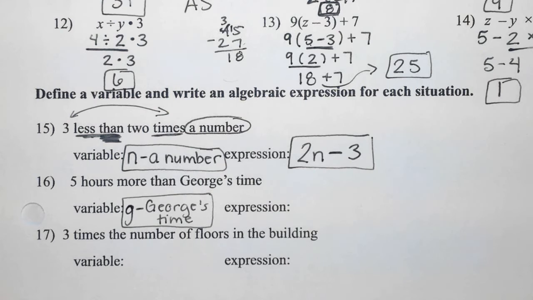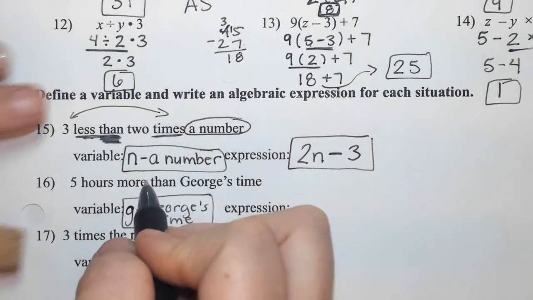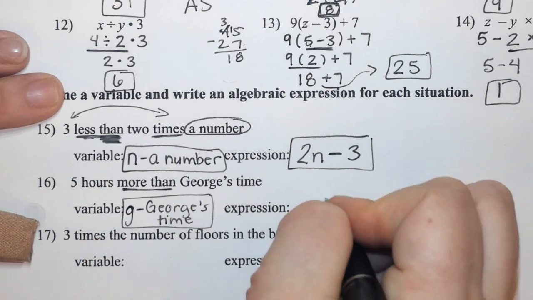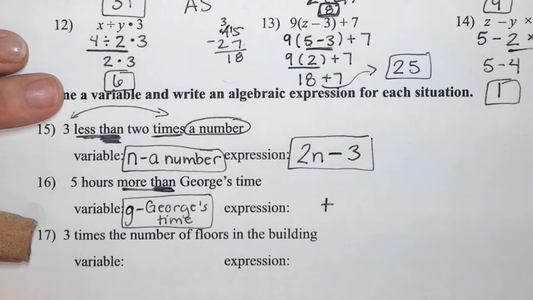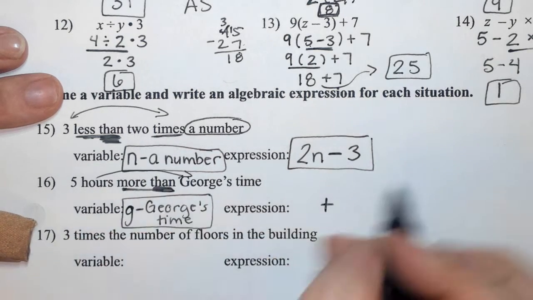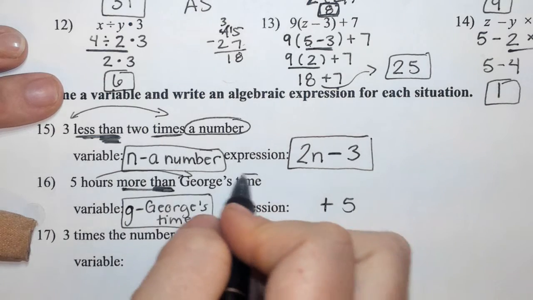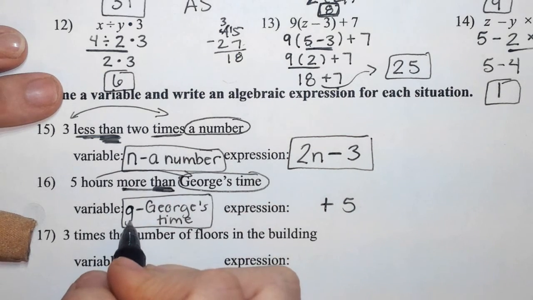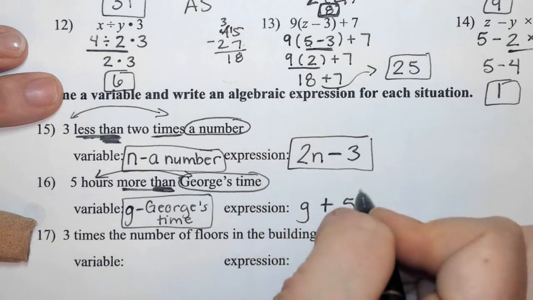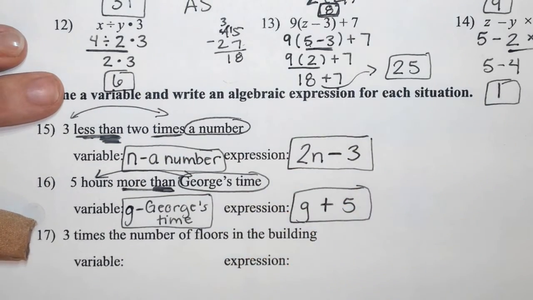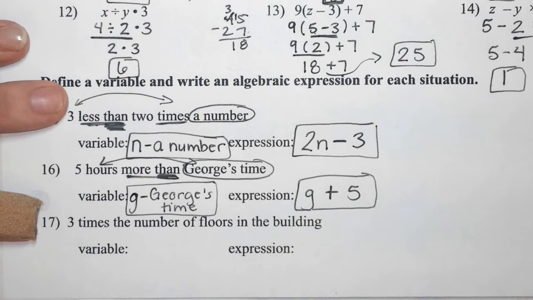What math are we doing here? What math am I doing? What operation, RJ? I'm adding. It says more than, so I'm going to be adding. Remember that word than is important. What does than do? It flips it around. So the 5 is going to go to the back. George's time, which is G, is going to be at the front. So my answer is just G plus 5. Okay.